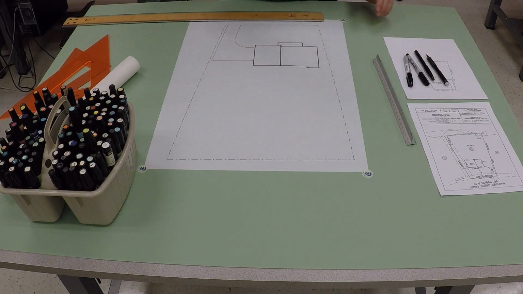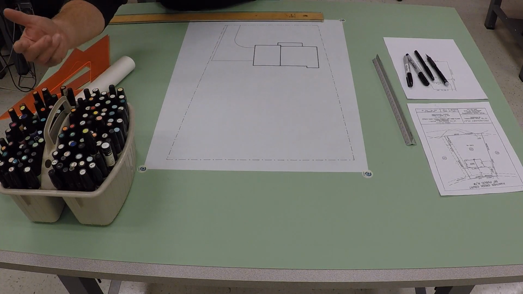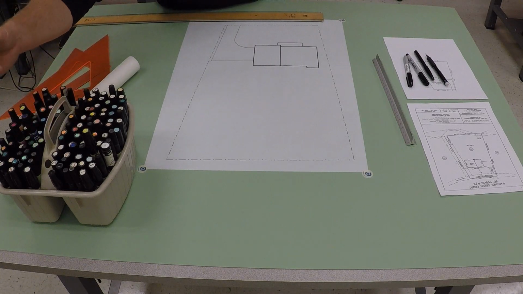Now, one of the things that we noticed in our lecture, one of the big things that we want to note is circulation. We want to know vehicular circulation, and we want to know pedestrian or secondary circulation. So first thing, right off the bat, we're going to go ahead and note where our circulation paths are, and we can do it with any type of color markers. I like the chart packs.